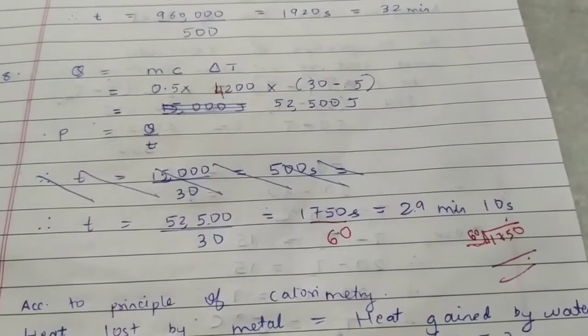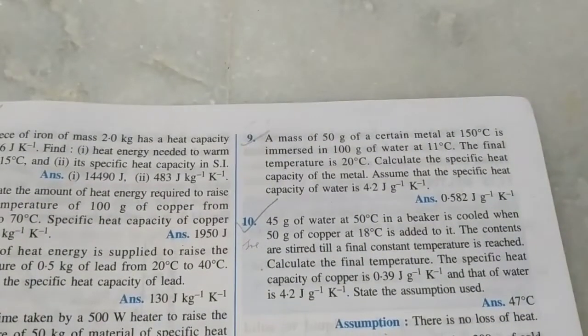Next, the ninth sum. A mass of 50 gram of a certain metal at 150 degrees Celsius, quite hot this metal, is immersed in 100 gram of water at 11 degrees Celsius. That's quite cold. That means they will exchange heat.